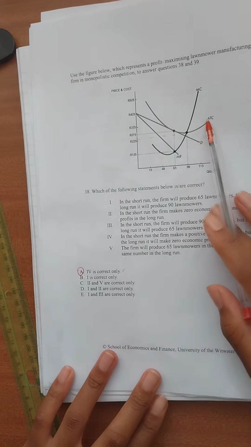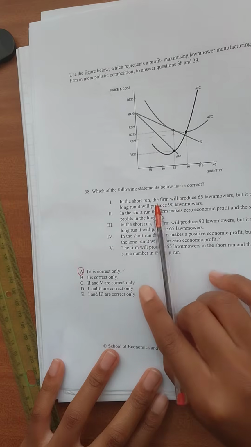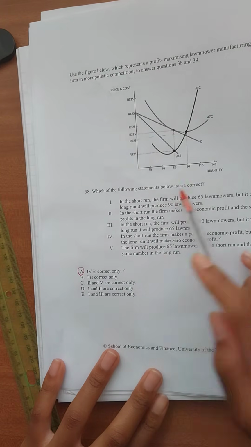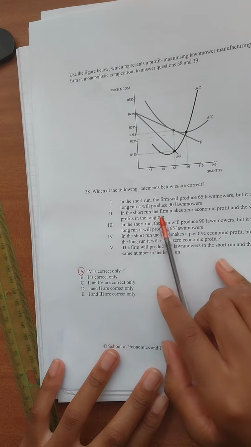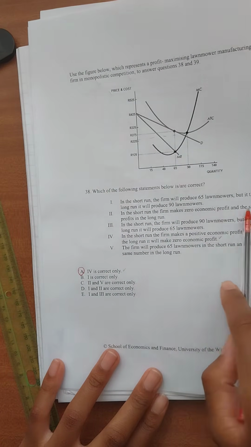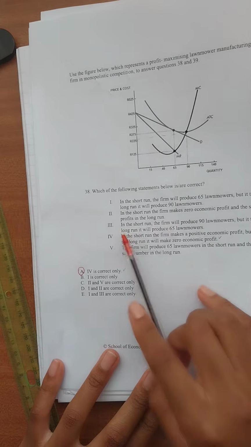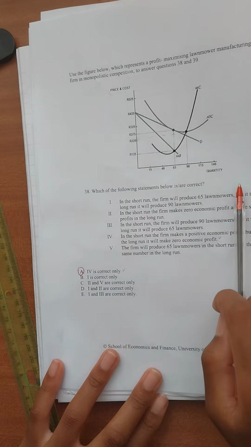Where are they now? Where the ATC touches the demand, they're in the long run now. So they are saying that in the short run, the firm will produce 65 loans, but in the long run, they will produce 90. No, this is the long run and they are producing 65. In the short run, the firm makes 0 economic profit and the same profits in the long run. No, for it to be the short run, they need to be either making an economic loss or an economic profit.